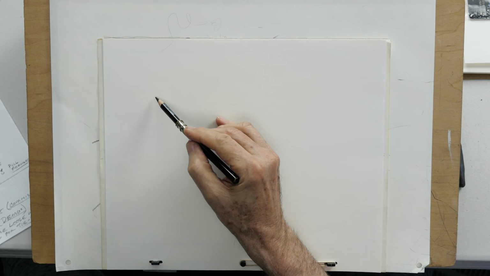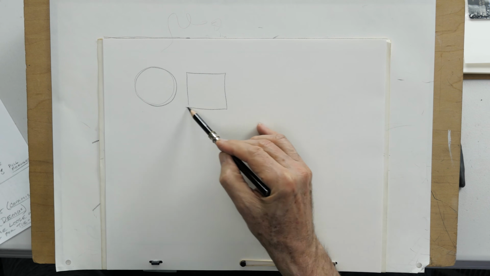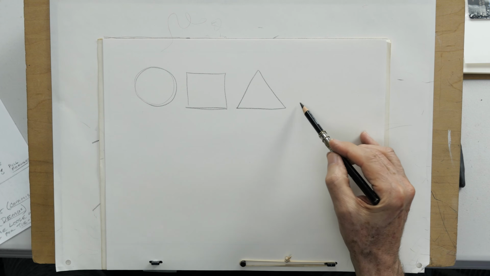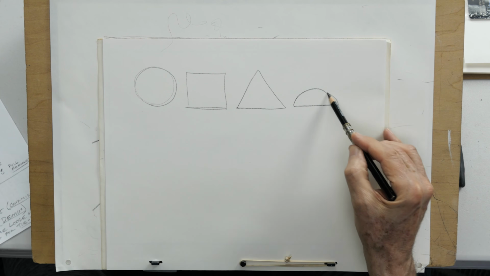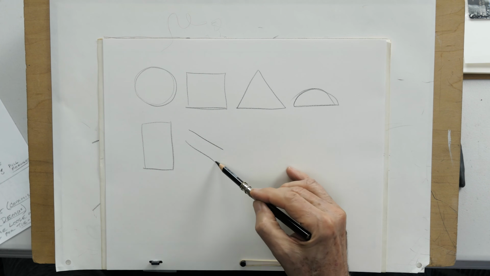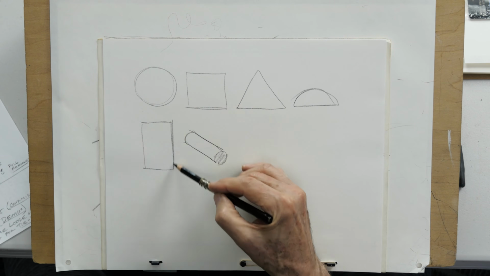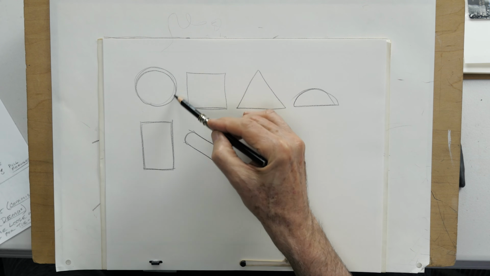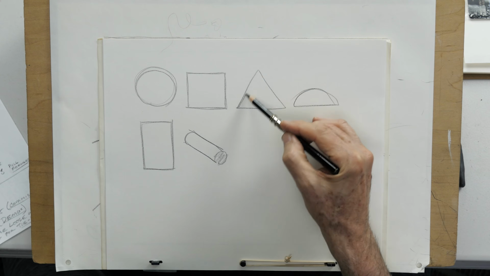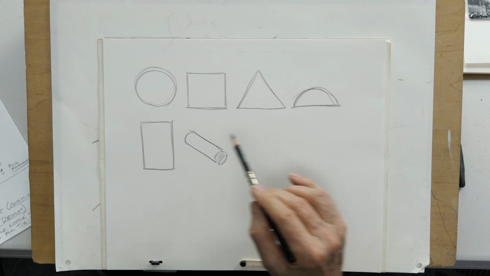Some of the basic shapes I'm always talking about with my character design students is we start with a circle or a square, triangle, crescent or half moon, rectangle, and then tubular shape. These are the basic alphabets of all design, whether you're drawing a building, a structure, a tree, a person, a character. It involves every one of these shapes.